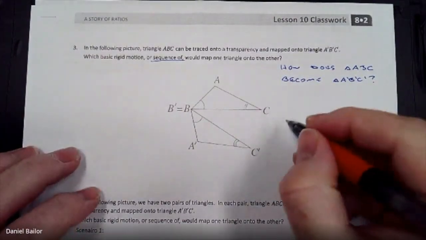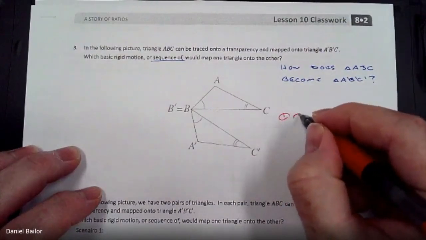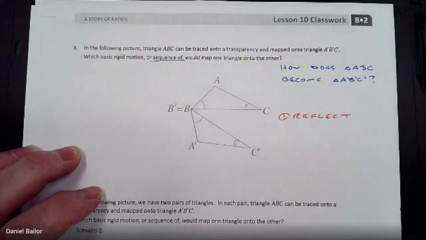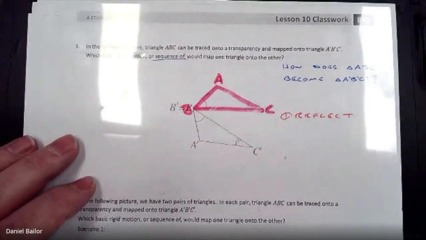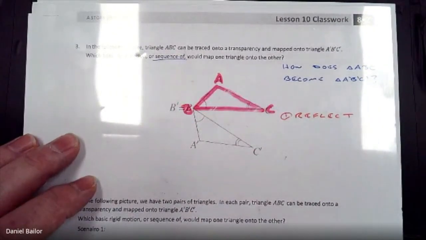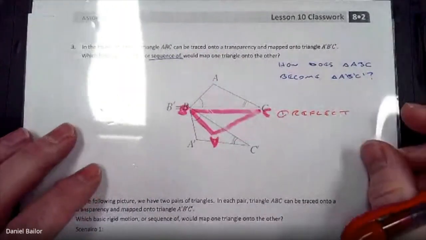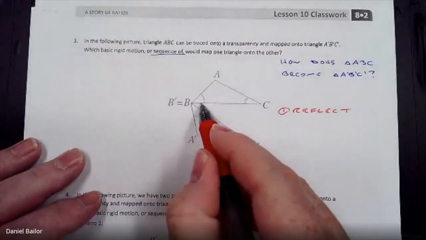So step one was a flip, but we're going to say reflect. And saying reflect is not good enough, remember. Just like on the last page, we have to say what line are we reflecting over? What line do we flip over? Well, if we flip over here, we are flipping over this line right here.